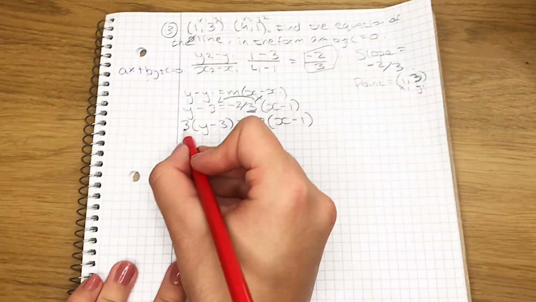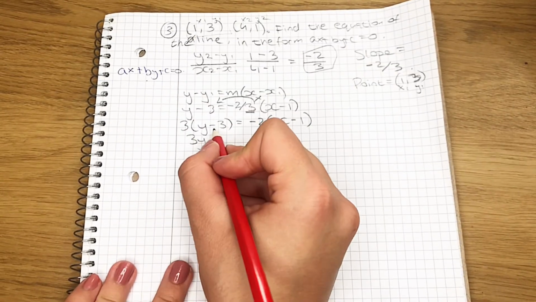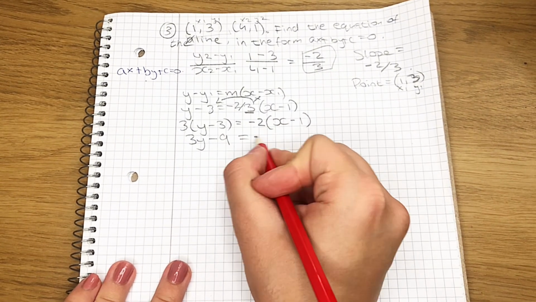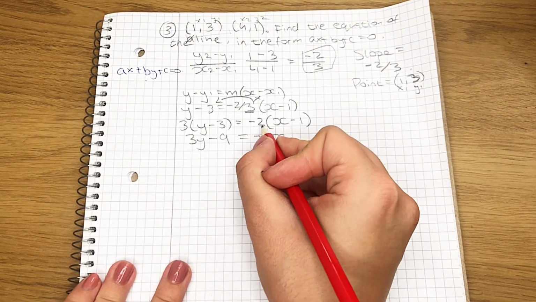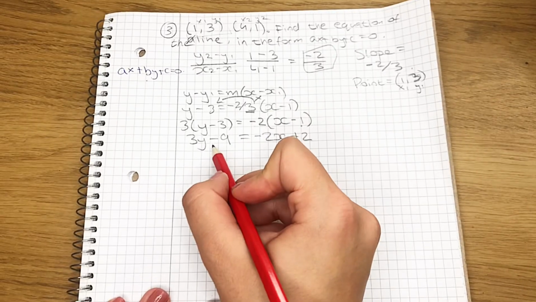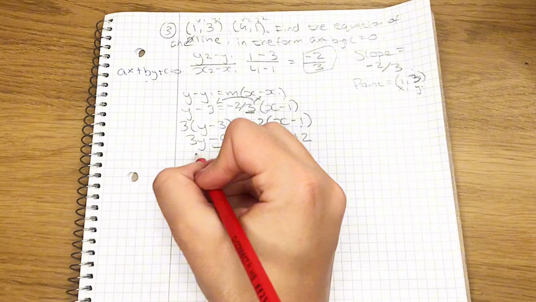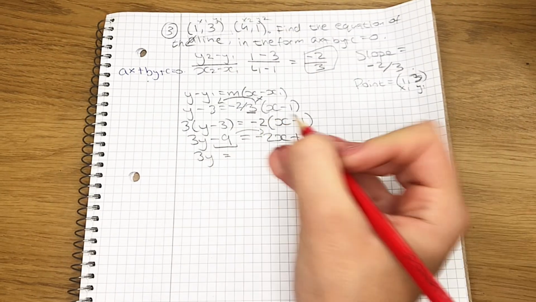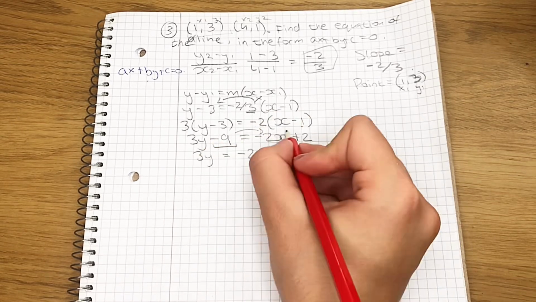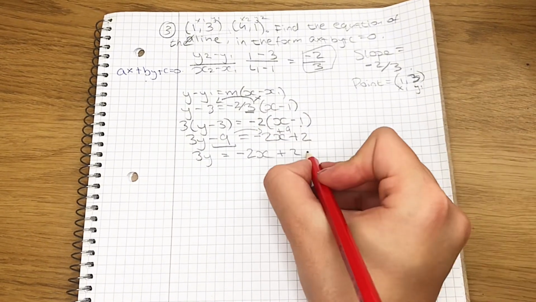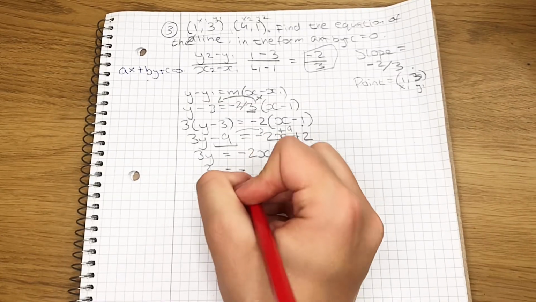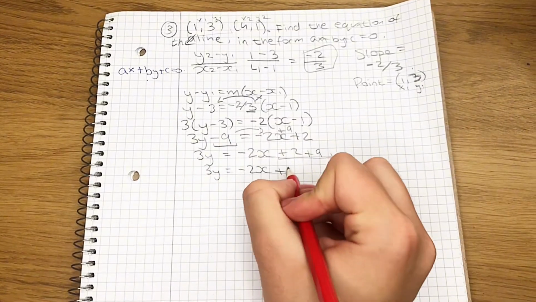So now we are going to multiply. 3 multiplied by y is 3y. 3 multiplied by minus 3 is minus 9. Minus 2 multiplied by x is minus 2x. And minus 2 multiplied by minus 1 is plus 2. We are going to move this 9 to the other side. So 3y is equal to minus 2x plus 2, and moving this to the other side, it becomes a plus 9. Now let's just fix this up. 3y is equal to minus 2x plus 11.